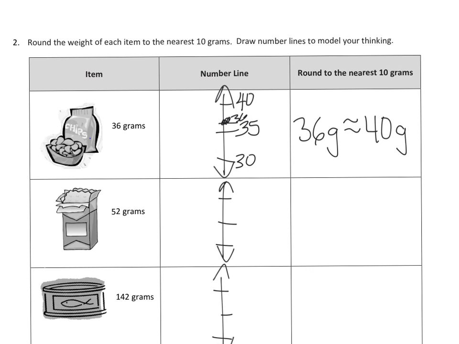And I like writing that as a number sentence just because it helps me practice saying these out loud, and it also helps me practice using that about sign. You can see that it looks kind of like a crooked equal sign, and that's because they're not exactly equal, they're just about the same. So they're kind of close to the same.